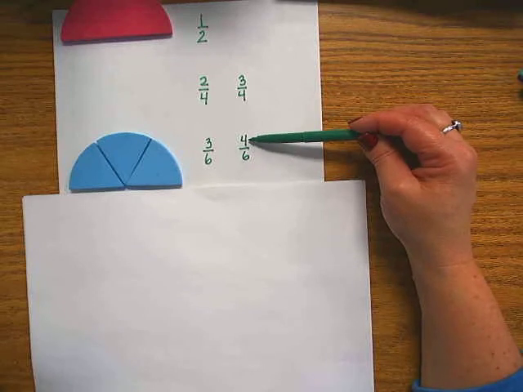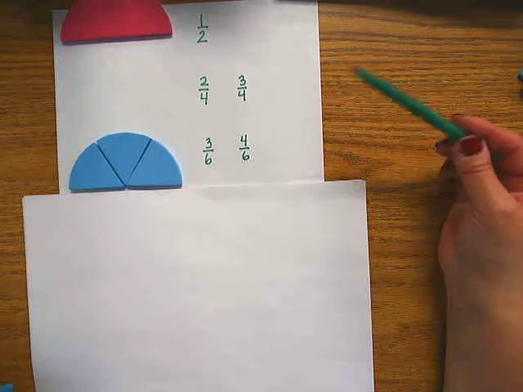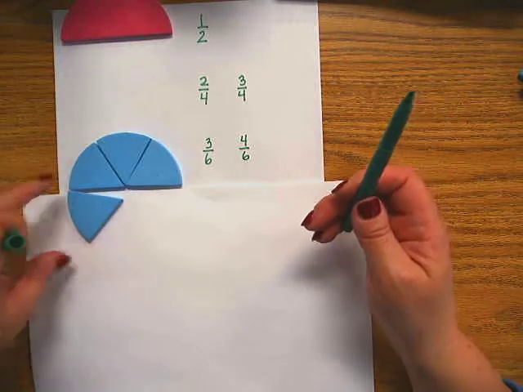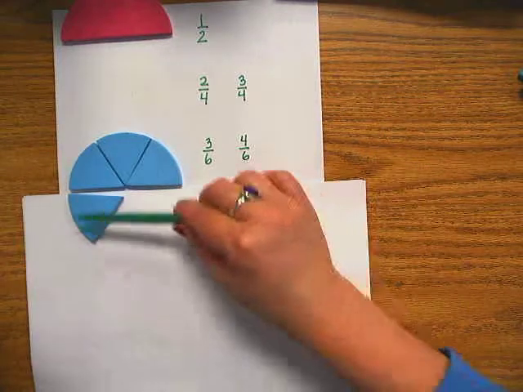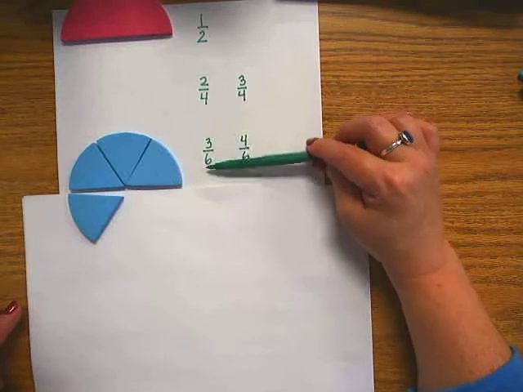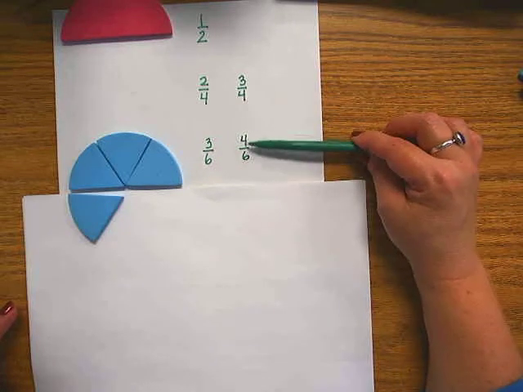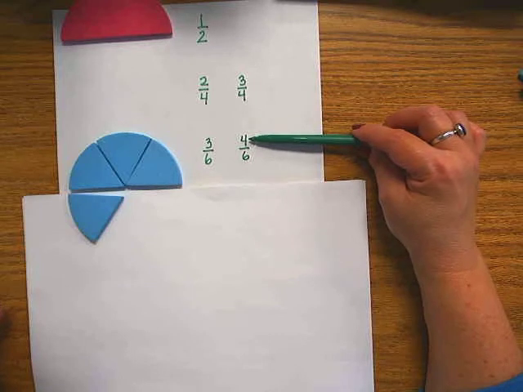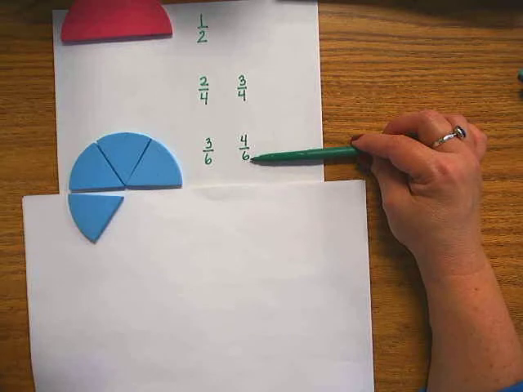Is the numerator half of the denominator? And it's not. If we put the piece in, we can visually see that now we are greater than half. This is half, but we just added a piece. So the numerator is larger than half of the denominator.